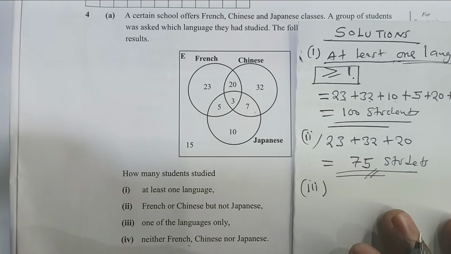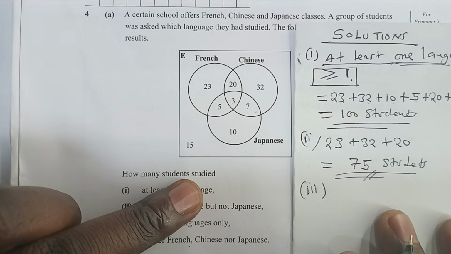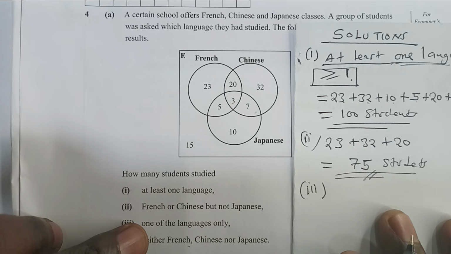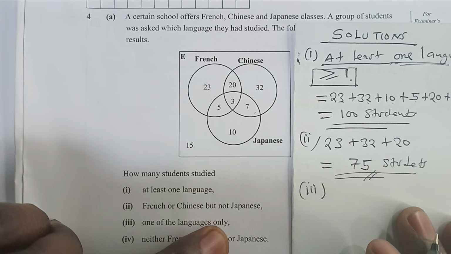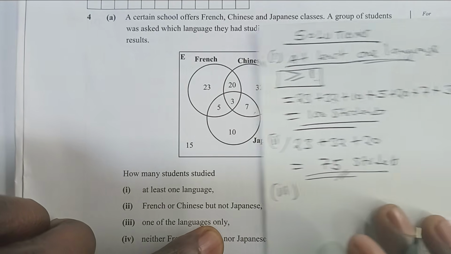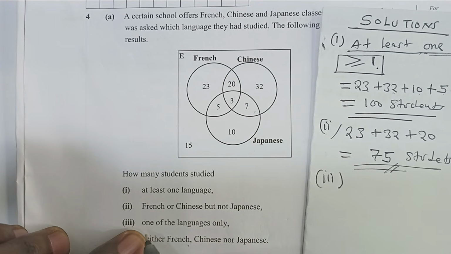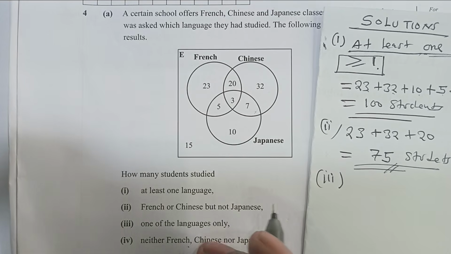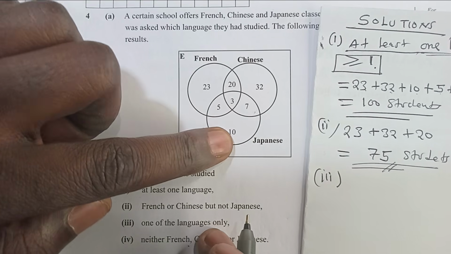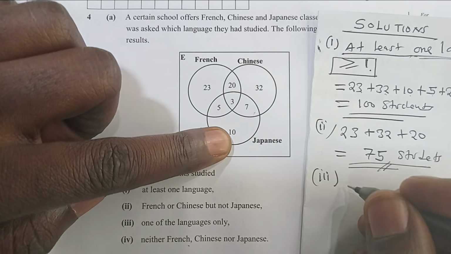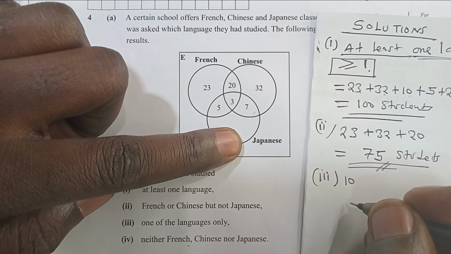Moving our attention to part 3, the question says, how many students studied one of the languages only? Only is another important keyword. So we are considering those that studied one language only. From our Venn diagram, we can see that these 10 studied Japanese only, just one language.